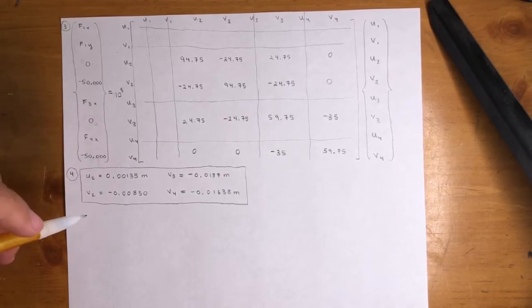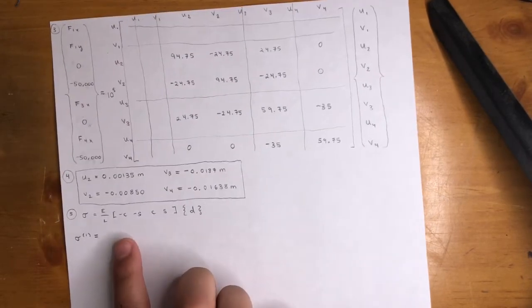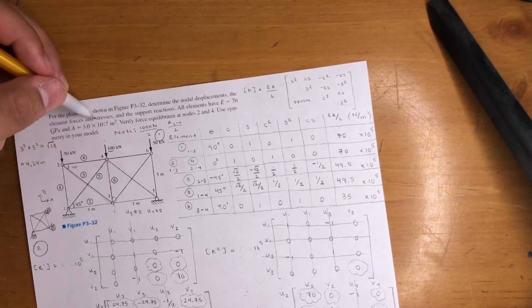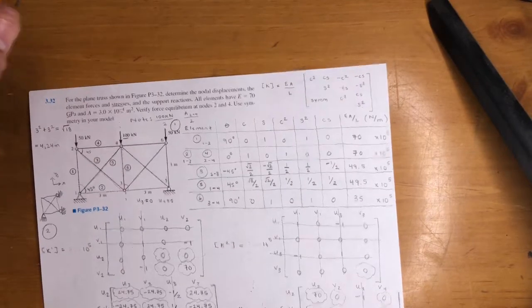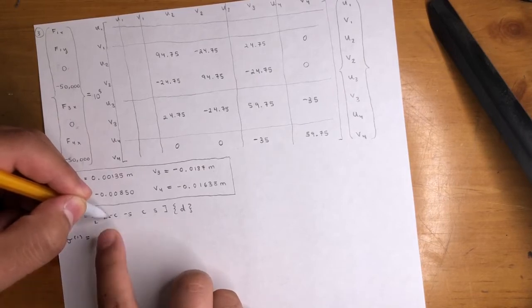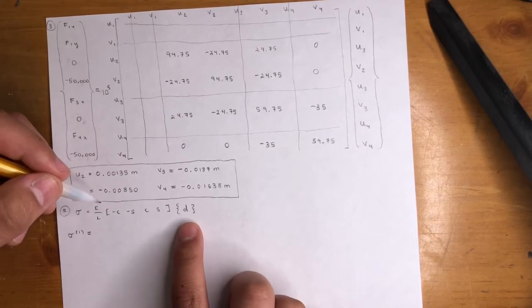Let me go ahead and write the stress equation, the formula first. All right, there we go. So that is the formula for stress. Because the problem asks, right, find the stresses. So we first find stress, then we can find the forces, because it's easier that way. So find the stresses, right? It's E over L, then this matrix, so 1/4, negative cosine, sine, times your displacement vector.